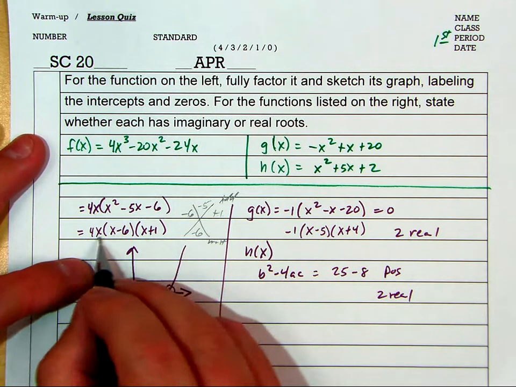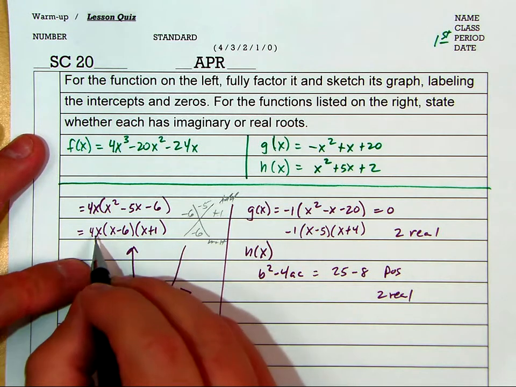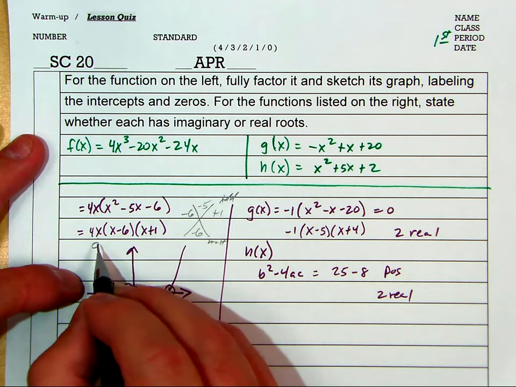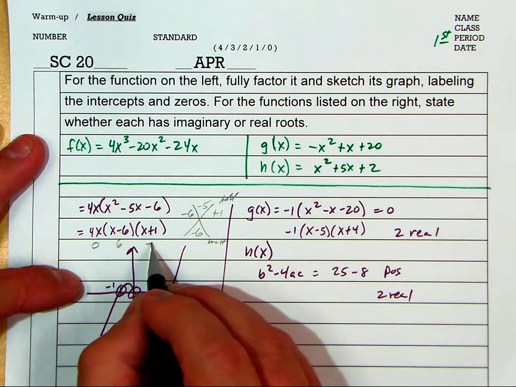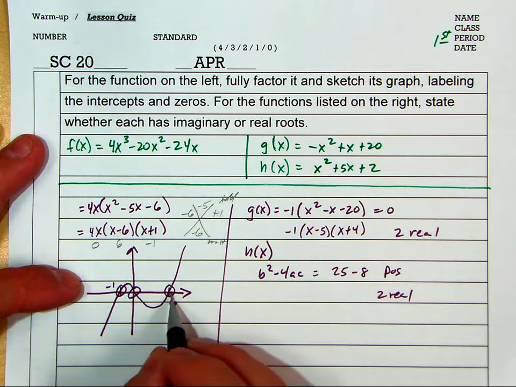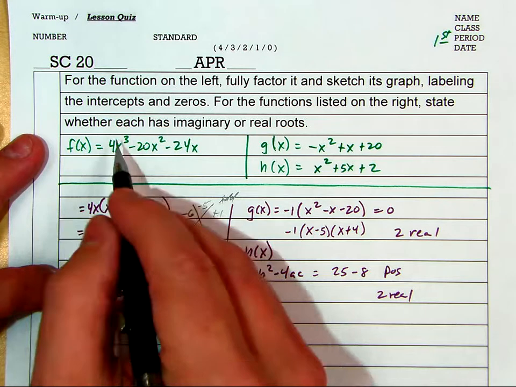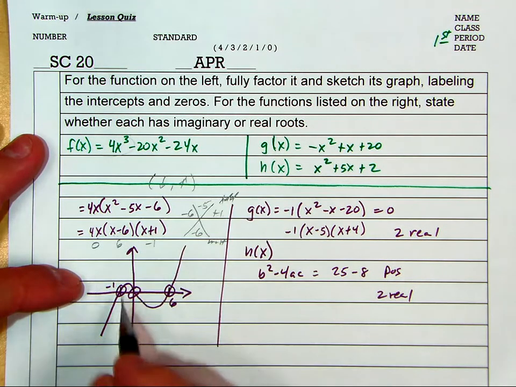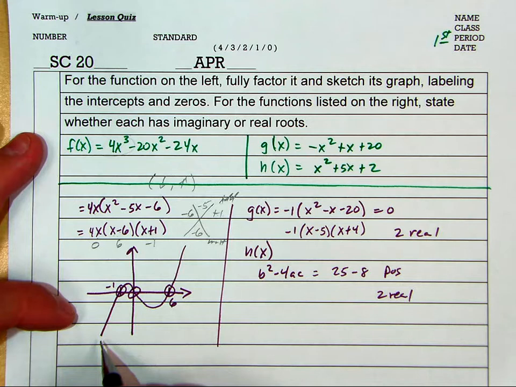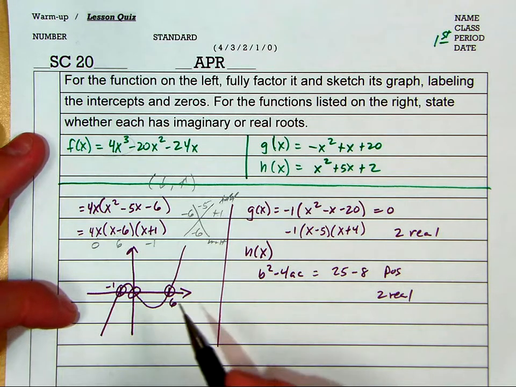Now, if we look at the zeros of our fully factored function, the 0 from this is 0. That means it goes to the origin. From here, it's positive 6, and from here, it's negative 1. Plot those 3 points. We know from our original trinomial the end behavior is going to be like this, and so we just draw our sketch going through the intercepts as appropriate.